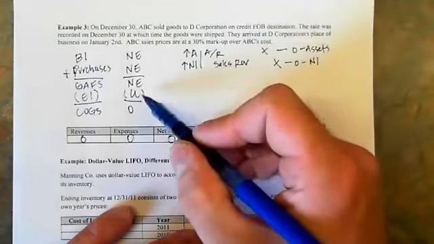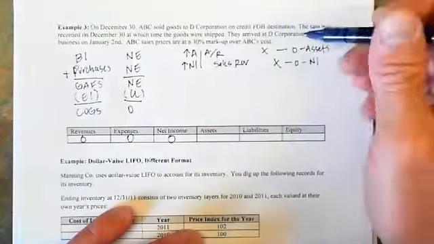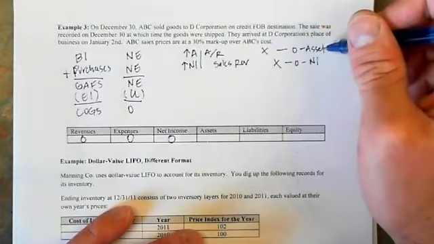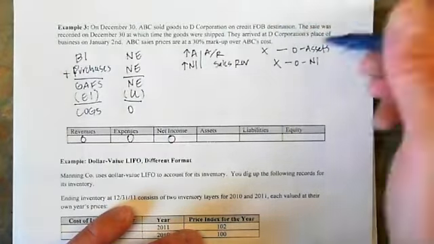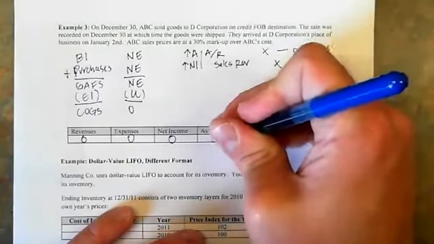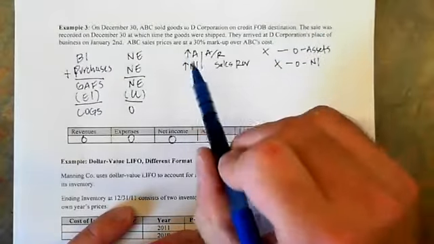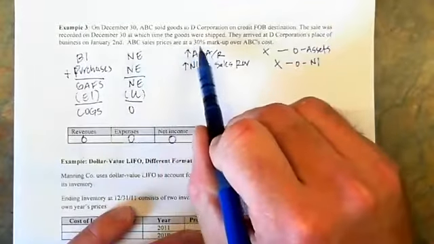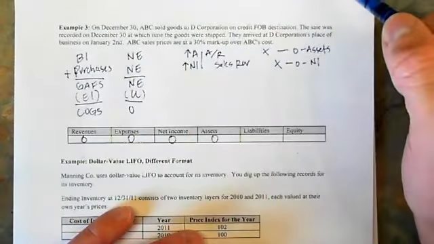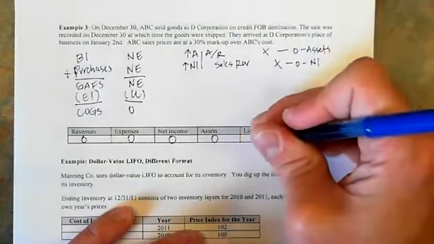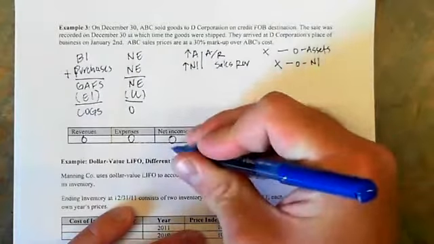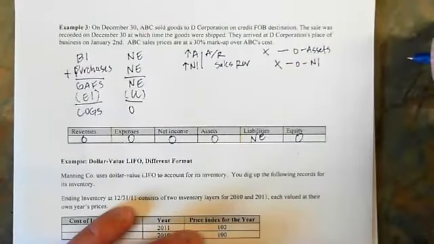Similarly, even though I've understated my ending inventory, the overstatement of my sale will counterbalance that and still make an overall overstatement in assets, because once again, we are selling things at a 30% markup over their cost. Liabilities have no effect, and equity will be overstated because net income will be overstated.